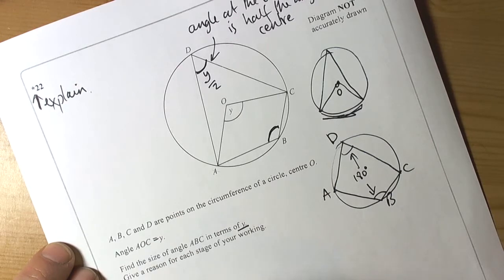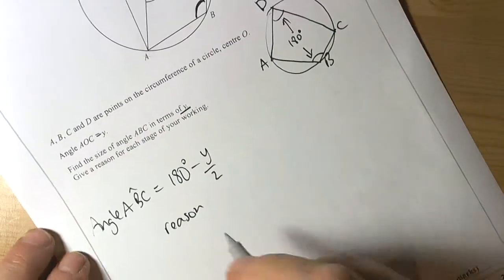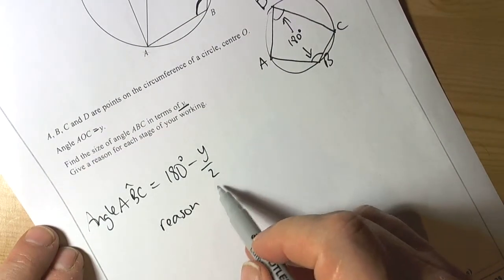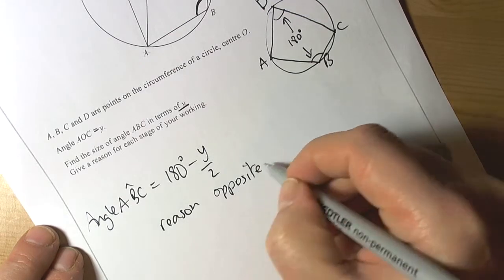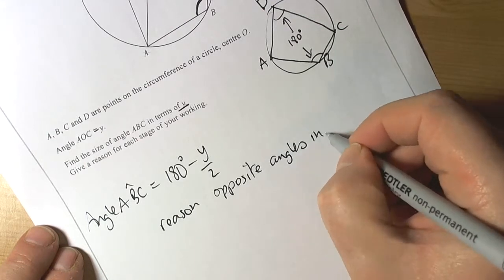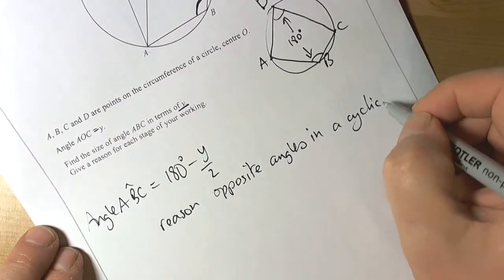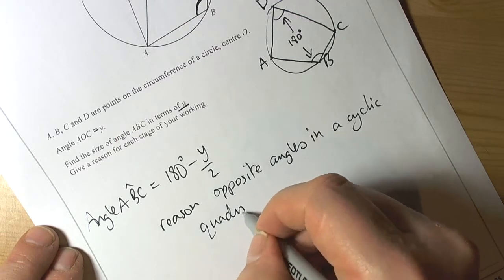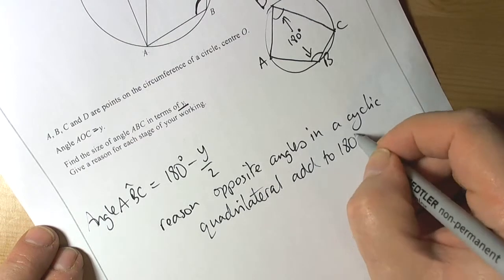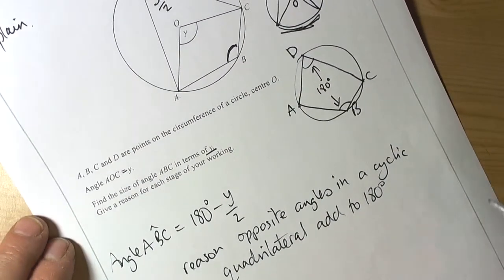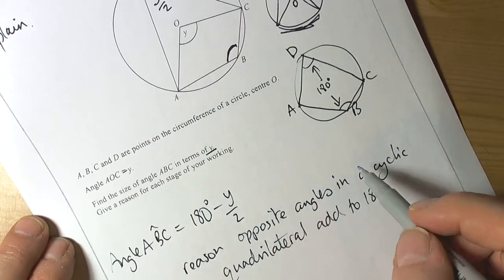So angle ABC equals 180 degrees minus y over 2. And the reason is opposite angles in a cyclic quadrilateral add to 180 degrees. So that's why we chose the sum 180 minus y over 2.